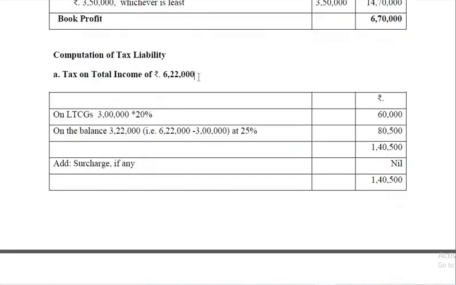Tax on total income 6,22,000. So on long-term capital gain at the rate of 20%, 3 lakh into 20% comes to 60,000. And there is short-term capital gain, but that's not taxable at 15%. Only if short-term capital gain is on securities, then it is taxable at 15%. Otherwise, it is as good as any other income. Just short-term capital gain should not be taken separately. It should be taken as any other income. So don't apply 15% on that.